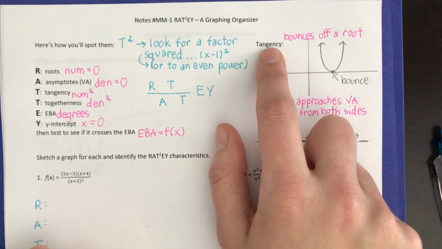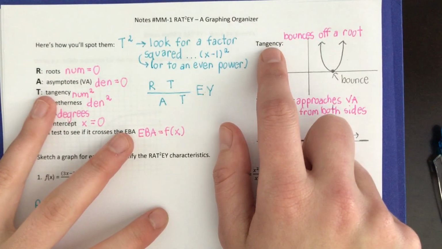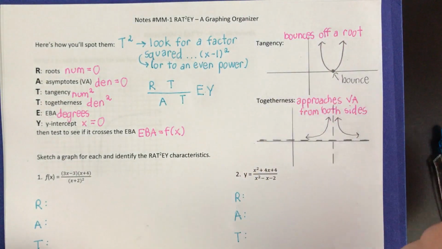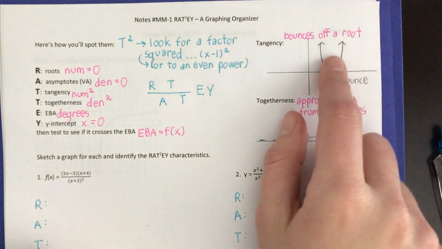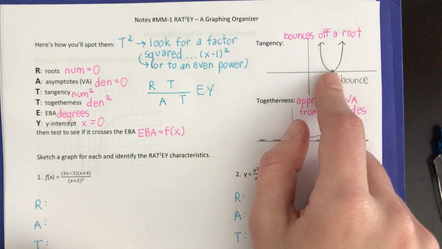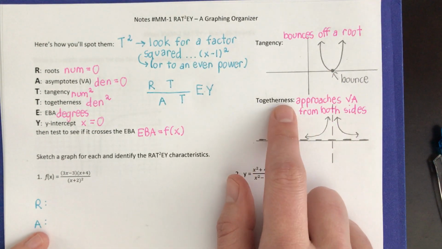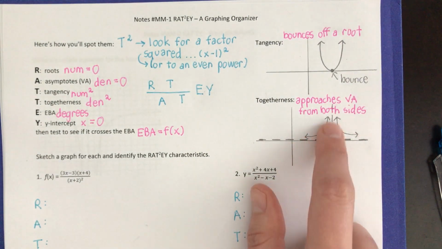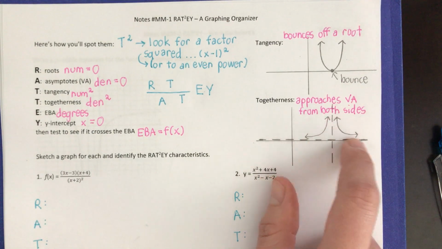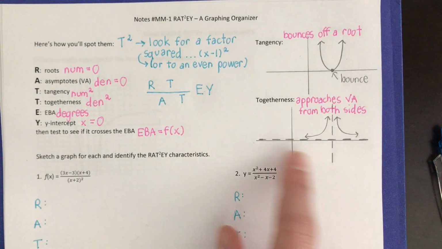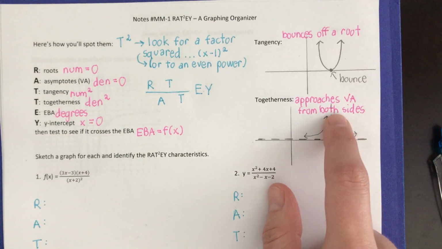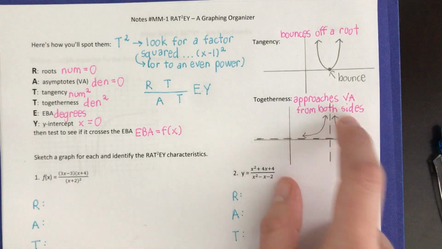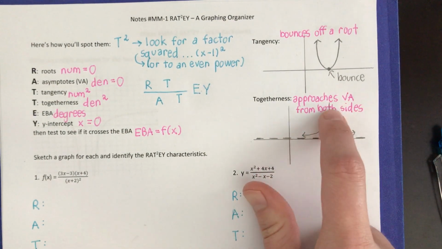Okay, so tangency, you're like, well, what the heck is tangency? Tangency is when you bounce off a root, okay? You remember talking about tangent lines to a circle and that sort of thing. So that is tangency. Togetherness is when you approach the VA, or vertical asymptote, from both sides. So a graph like this is togetherness, where you notice we have this vertical asymptote, this horizontal asymptote, and the graph approaches the asymptote from both sides here, okay? Unlike it doesn't separate, it comes together.